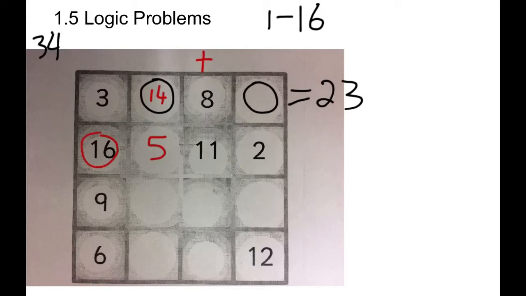If we had 14 plus what would equal 23, the other number would have to be 9, right? 14 plus 9 would equal 23. Once again, we can't use 9 because 9 is already on the board. So if the 9 doesn't work, 14 can't work either. That eliminates those ones. So now the next one, let's try one less. It'd be 13 and 10.